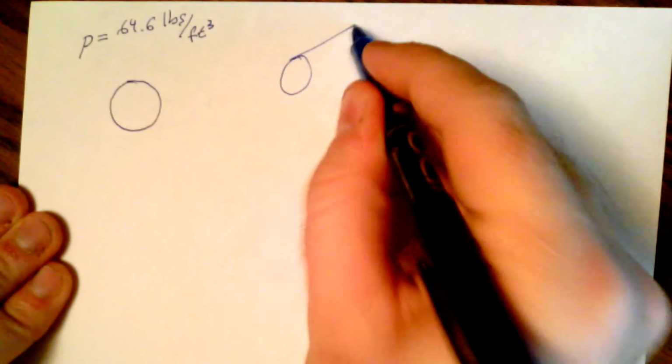So we have a cylindrical tank, and we're looking at the hydrostatic force on the circular caps, the circular bases of the tank. So this is a circular base of the tank. The tank itself would look something like this.